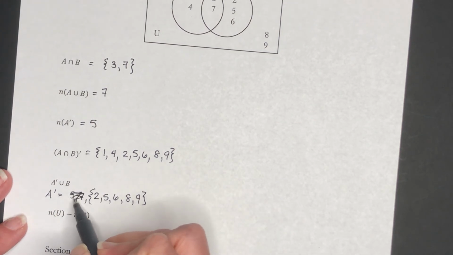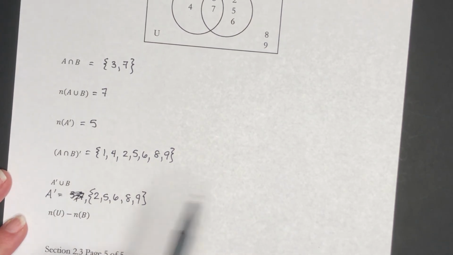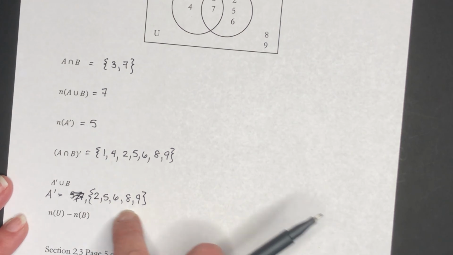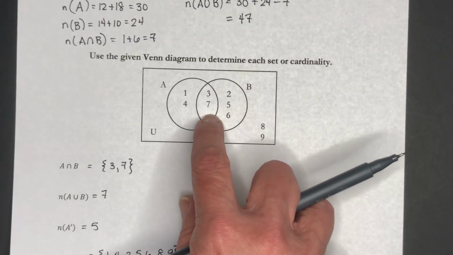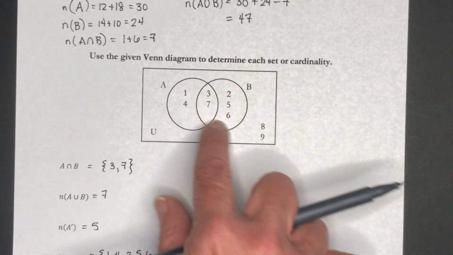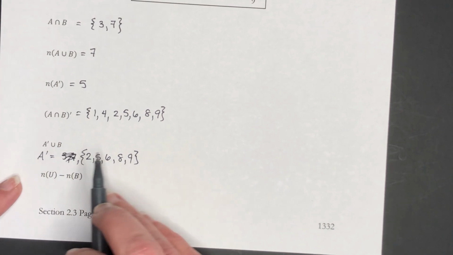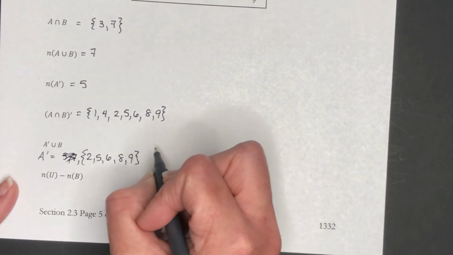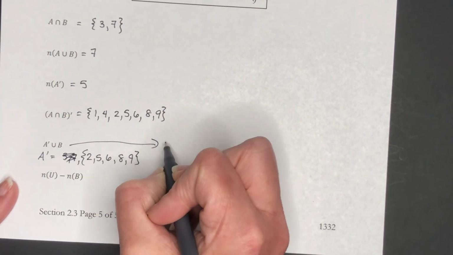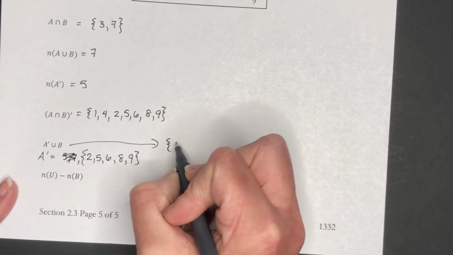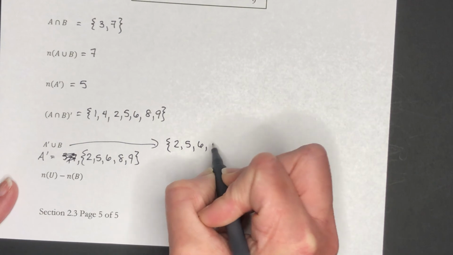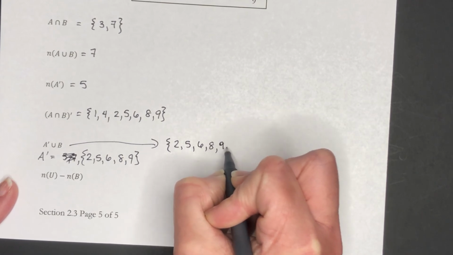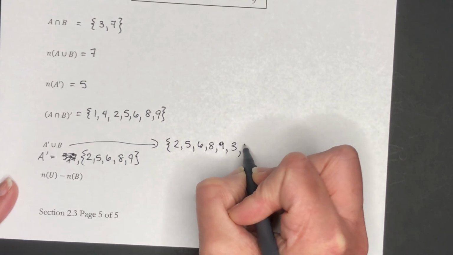Okay. Now I want to union that with B, so I'm going to take this and add to it everything that is also inside B. And this is where I got the 3 and the 7, because the 3 and the 7 are inside B. So if I take this set and union it with B, I get 2, 5, 6, 8, 9, and then the 3 and the 7.